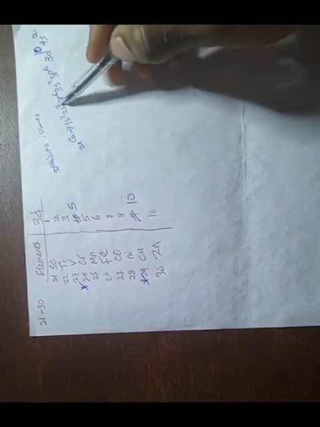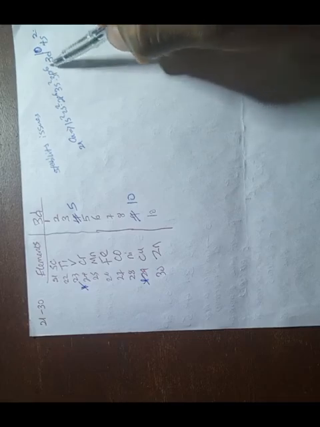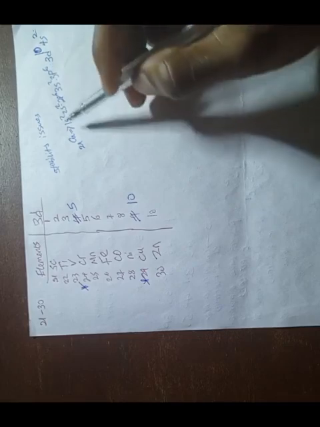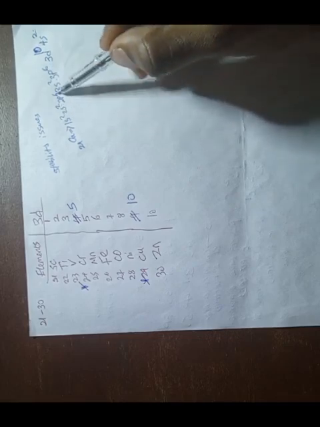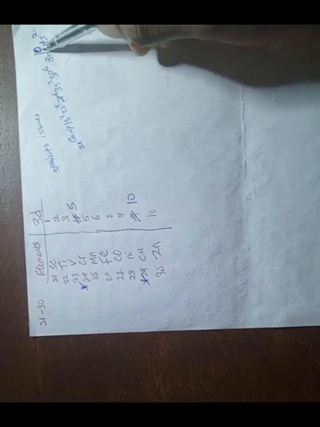Then if you do 2 plus 2, 4. Sorry, let me do it again. 2 plus 2, 4, 4 plus 6, 10, 10 plus 2, 12, 12 plus 6, 18, 18 plus 10, 28. So this one will just be 4s1.